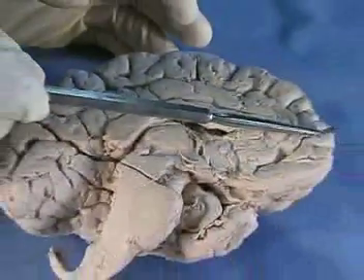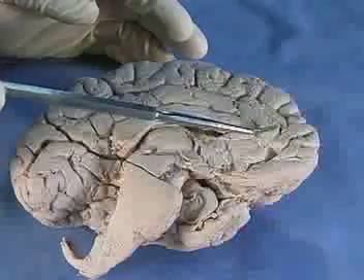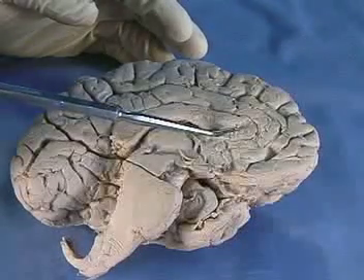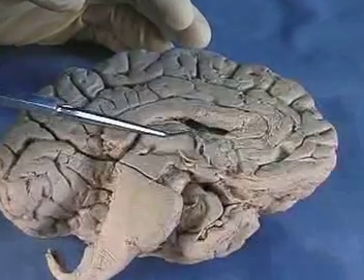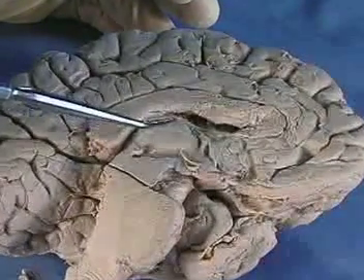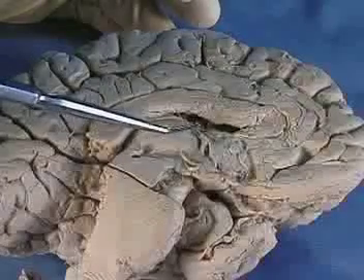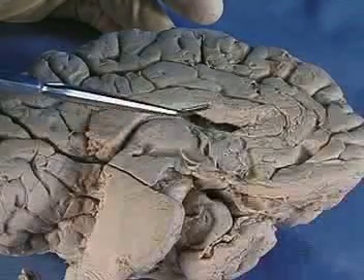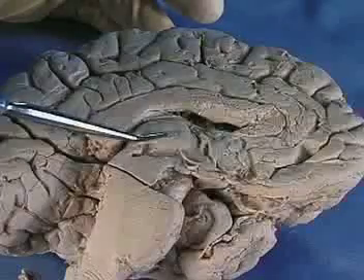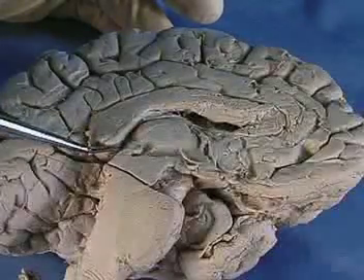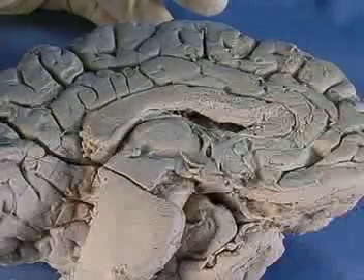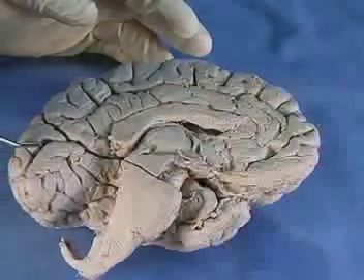So the major section which we looked at with respect to the horizontal plane was a section that basically started here in the frontal pole, continued back through the genu of the corpus callosum, through the medial part of the thalamus, and in many brains we would see a piece of tissue connecting the two sides of the thalamus called the massa intermedia, and then that section would continue back just underneath the splenium of the corpus callosum, going back into the occipital lobe.